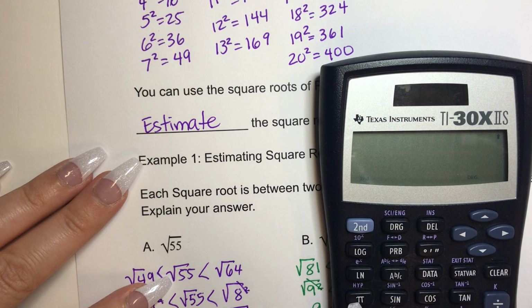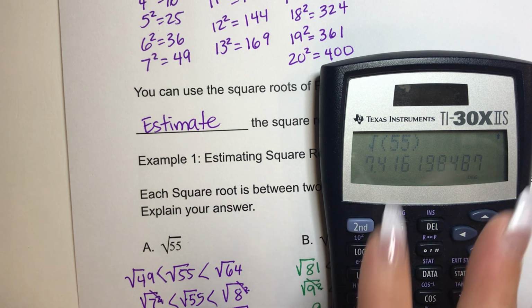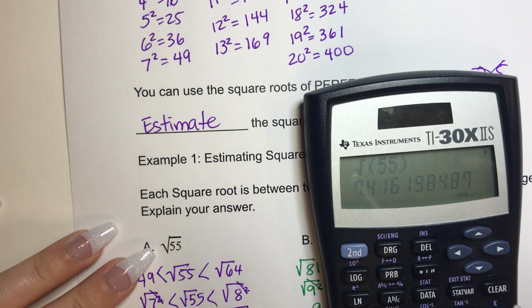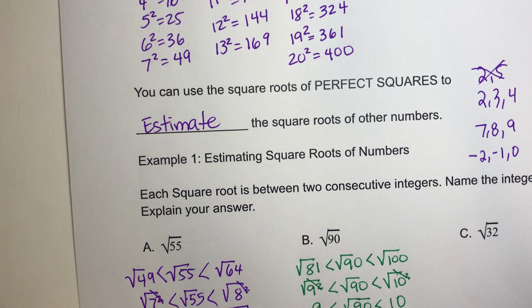So let's go square root 55. What did we say? We said 55 is closer to 49, so it's probably going to be closer to 49, so probably like, I don't know, maybe 7.3 or something. Ooh, 7.4, close. Yeah. Okay. Perfect.